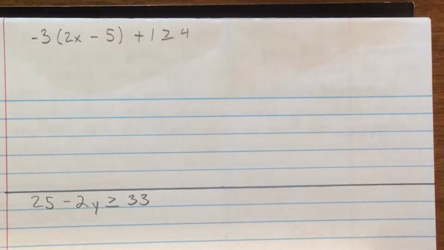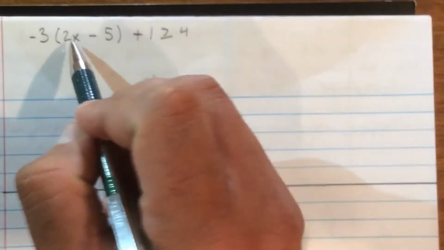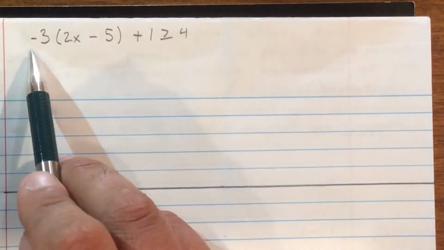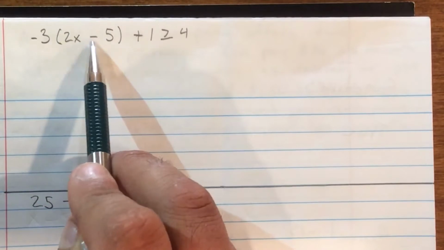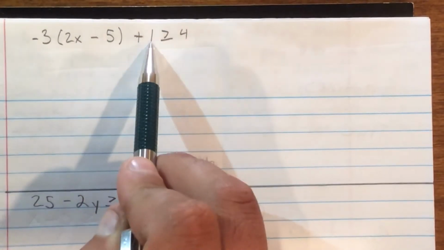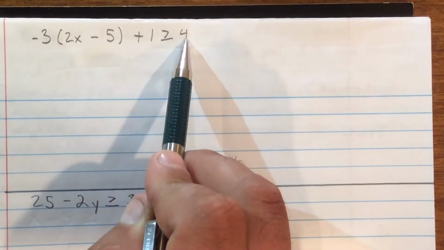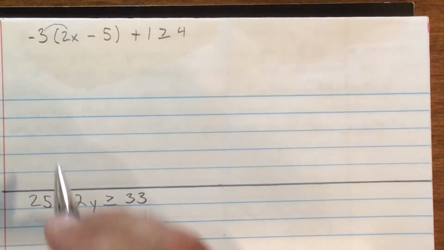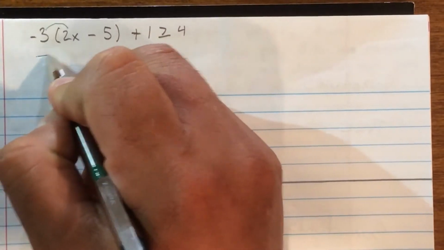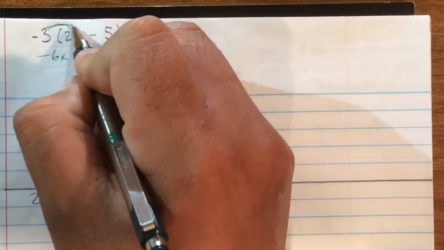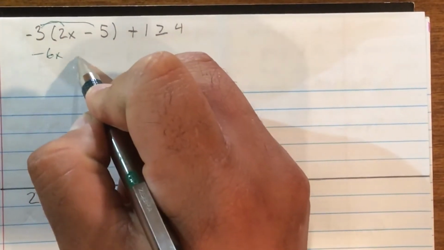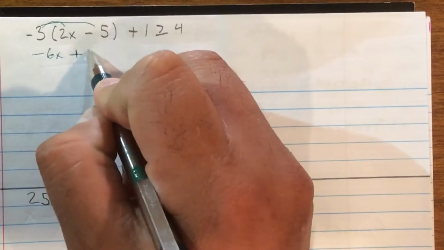So the first thing we're going to do is use the distributive property. And because we have parentheses, let me read it out. We have -3 times parentheses 2x minus 5, close parentheses, plus 1 is greater than or equal to 4. Okay, so we're going to just use the distributive property. -3 times 2x is going to be -6x. And -3 times -5 is going to be positive 15.